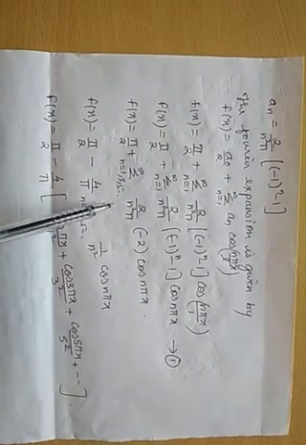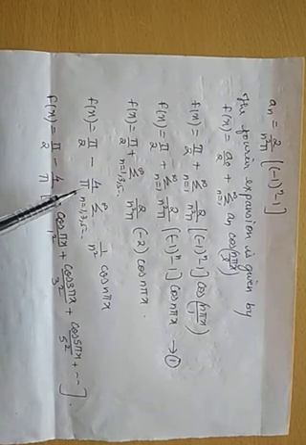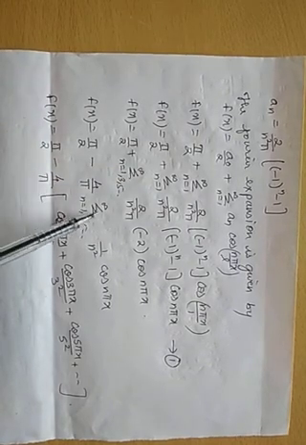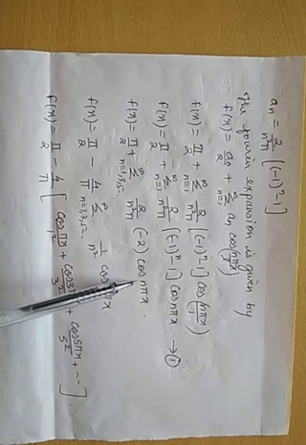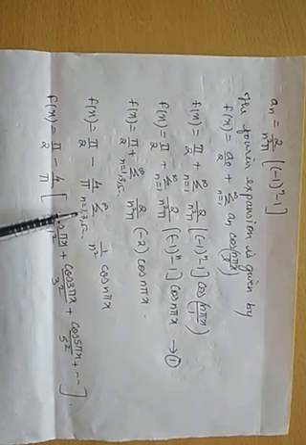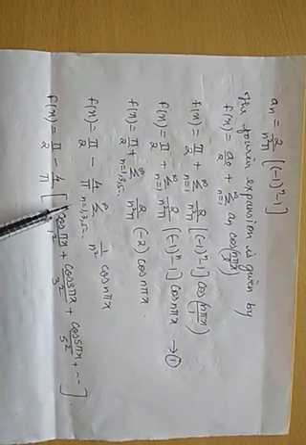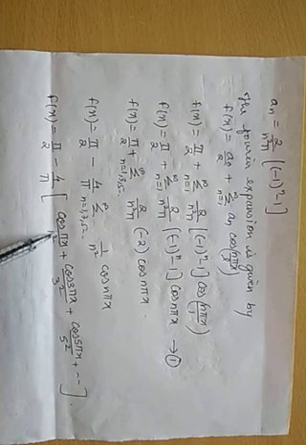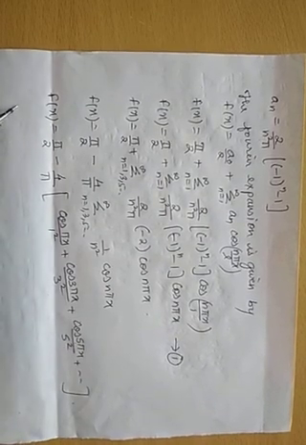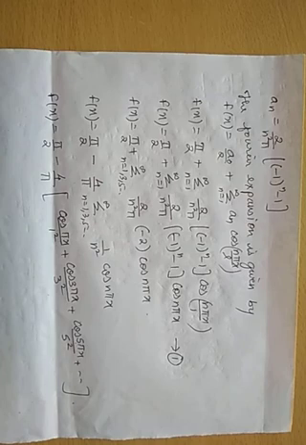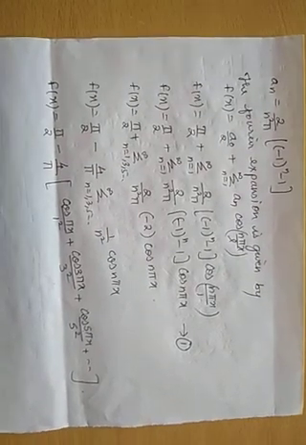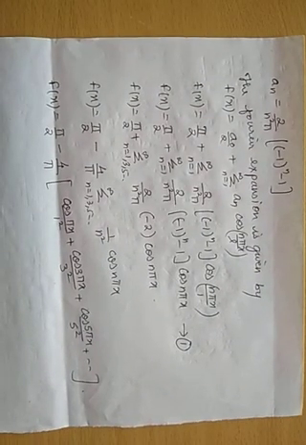This pi will come outside the summation, so it will become 4 by pi summation 1 upon n square cos n pi x. Now go on splitting out the summation, so n equals 1, 3, 5 and so on. You will get your required form of Fourier series, which is a very important problem from the exam point of view. Thank you.